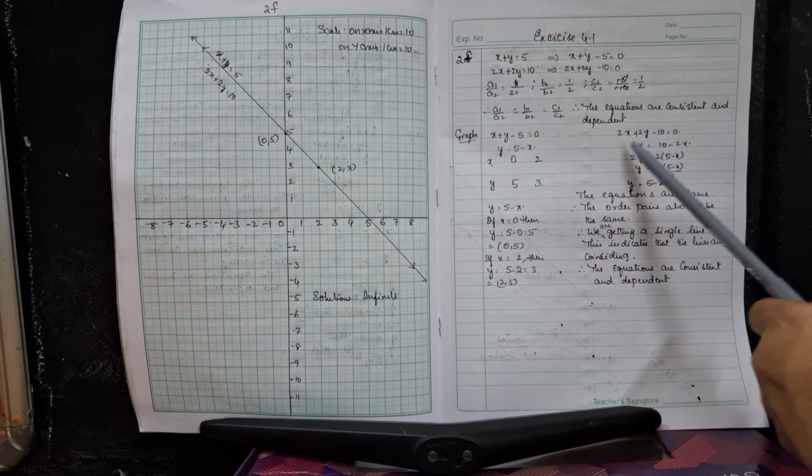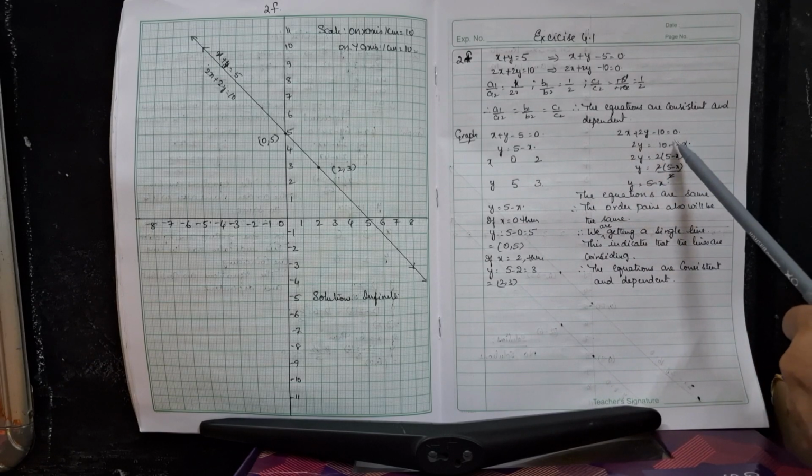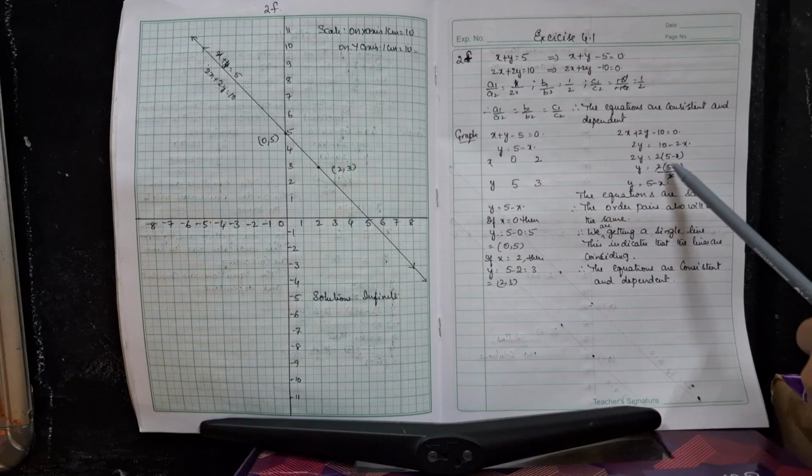Now the next equation, 2x plus 2y minus 10 is equal to 0. 2y is equal to 10 minus 2x. 2y is equal to, in this I have taken 2 as common, 5 minus x. So y is equal to 2 into 5 minus x by 2. So 2 and 2 have got cancelled. y is equal to 5 minus x. So these two equations are the same.